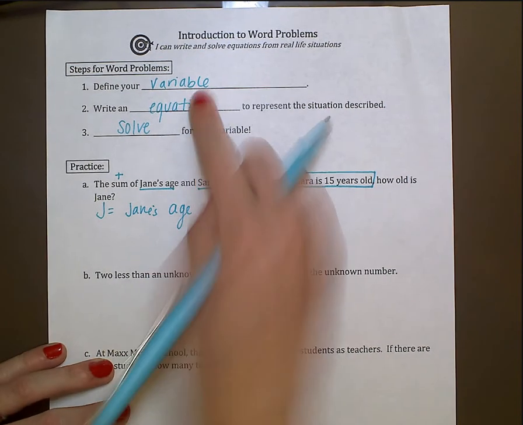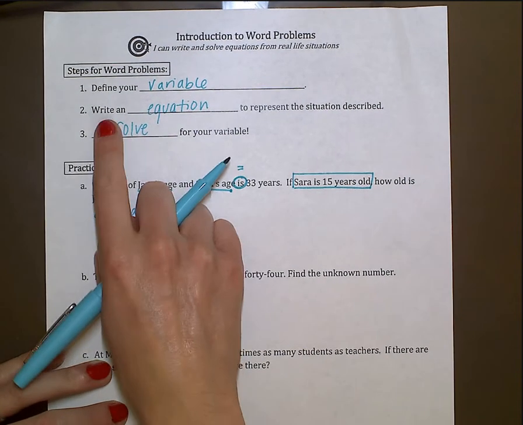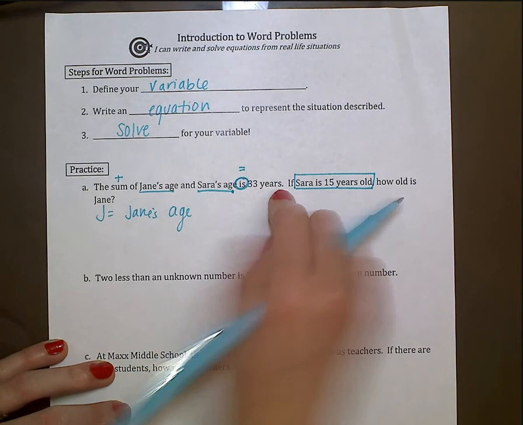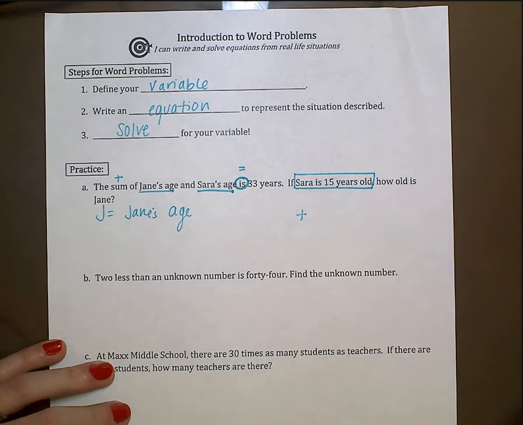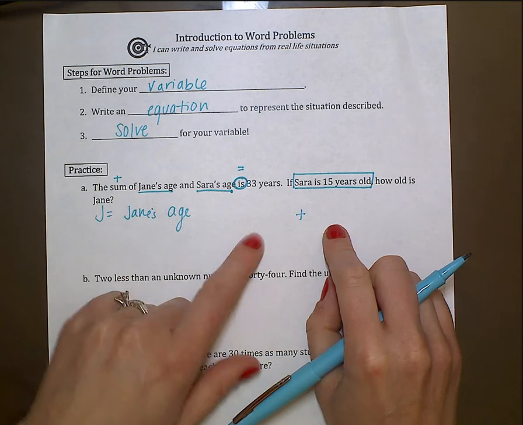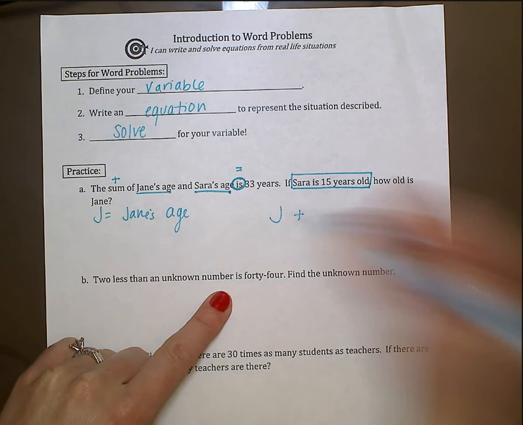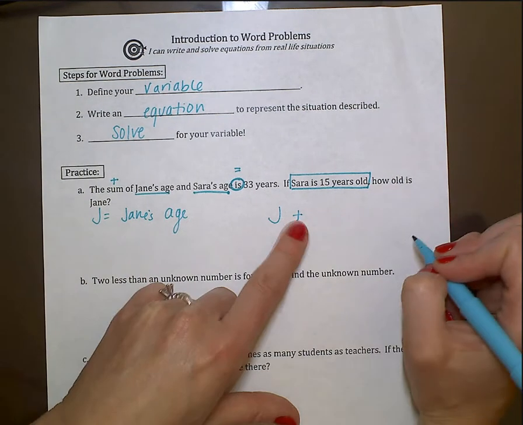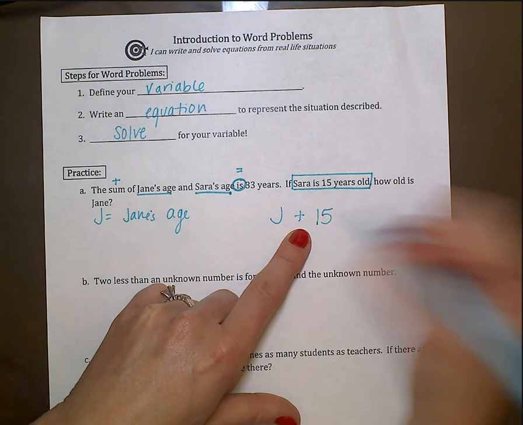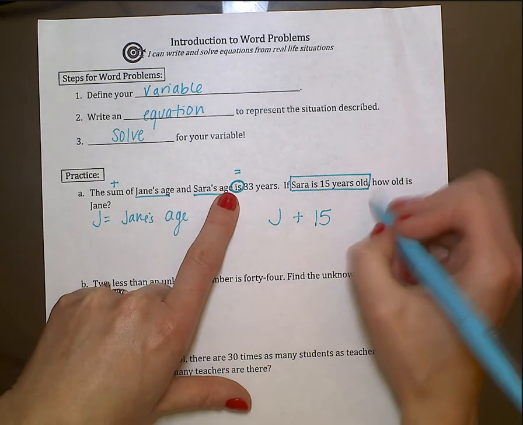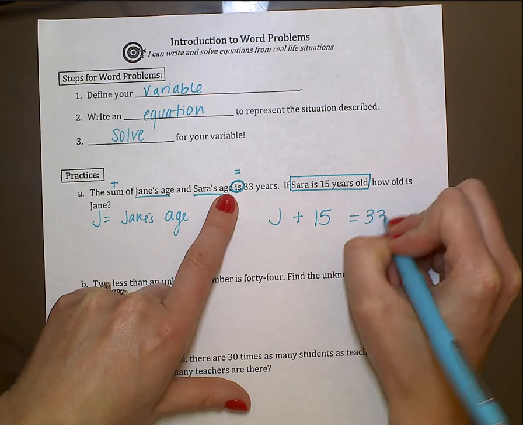You should do that. Then I want to write my equation. So come back to like the first sentence, the sum. Well, I knew that that meant add. If I add Jane plus Sarah, I don't know Jane, so that's where I'm going to use my variable. I do know Sarah, though. She's 15 years old. So if I add those girls together, that should equal 33 years.